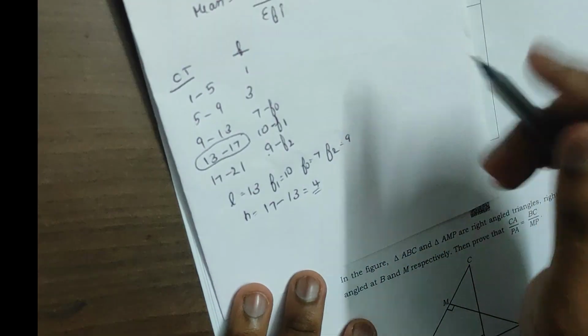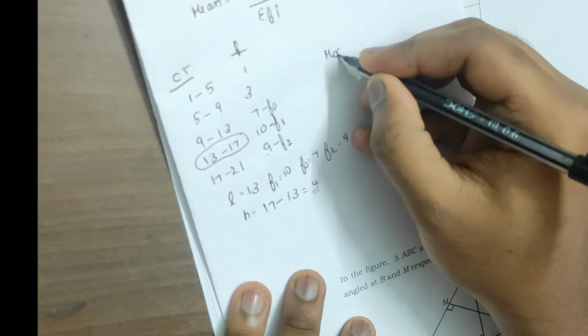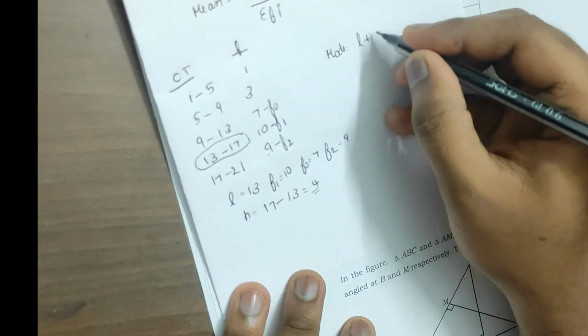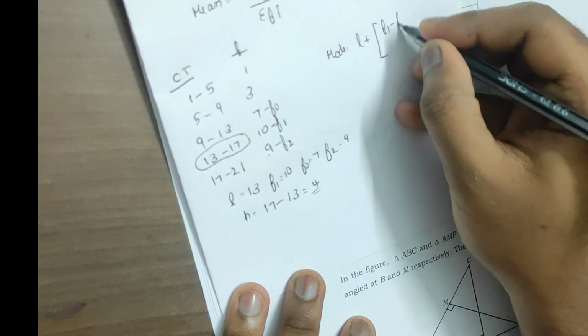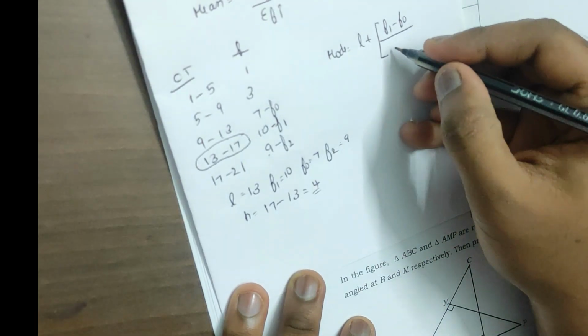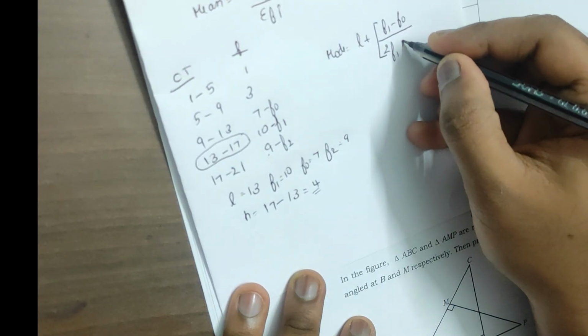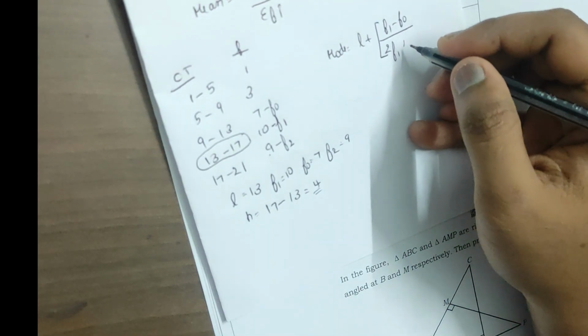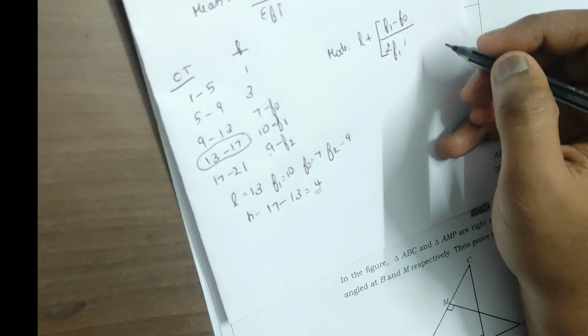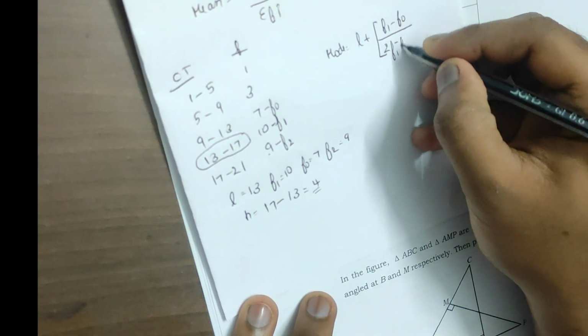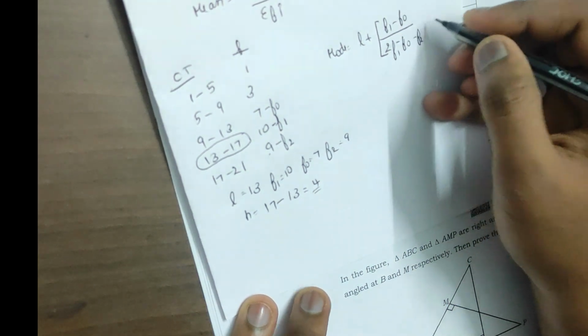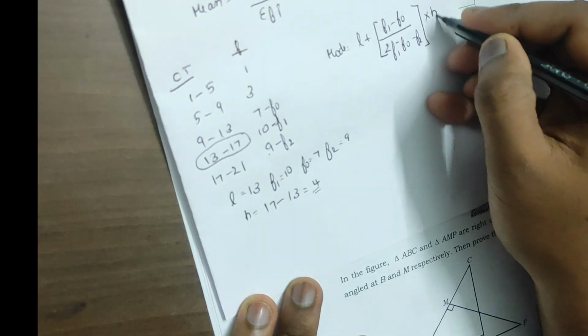We know the formula: mode is equal to L plus f1 minus f0 divided by 2 f1 minus f0 minus f2, this whole into h.